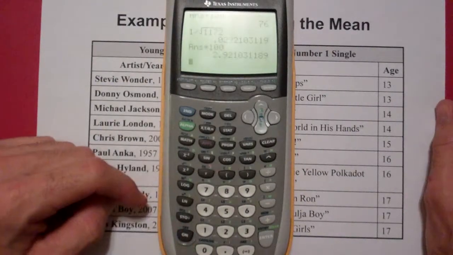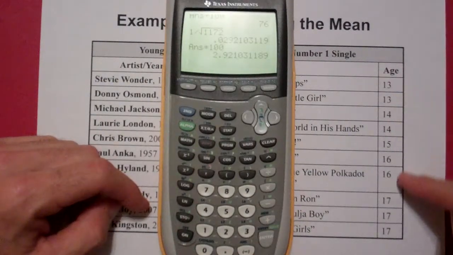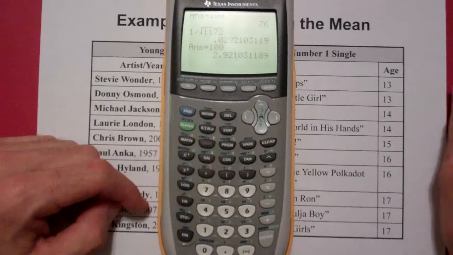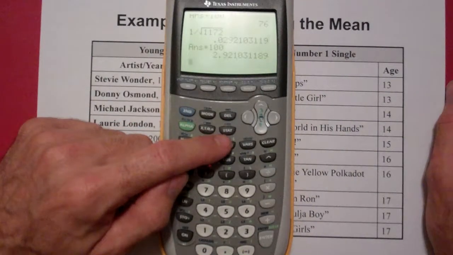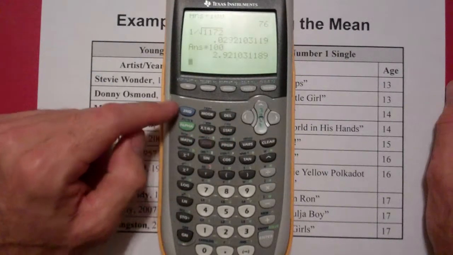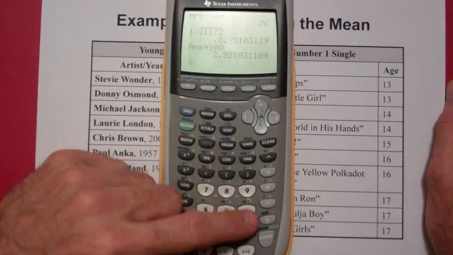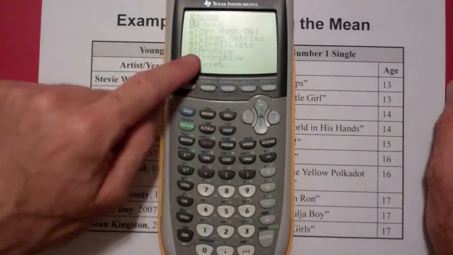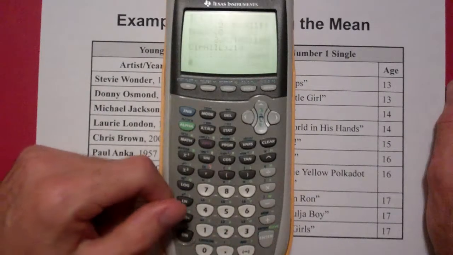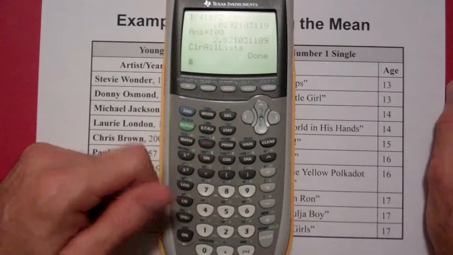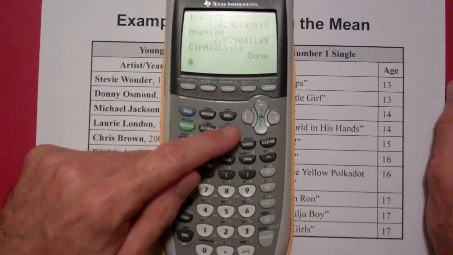Alright? So we turn it on. And these are statistics over here. So we're going to use the stat button. Now, before I use the stat button, I do want to clear out all the data that may or may not be in there. So I'm going to hit second and the plus sign, which is memory. And then number 4 is clear all lists. I'm going to hit enter and just clear all the lists. And so this gets me ready to put in my new data.